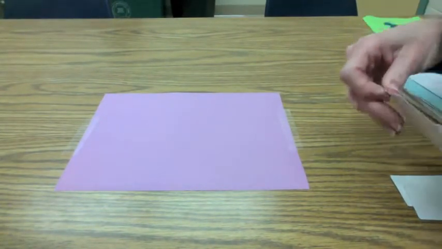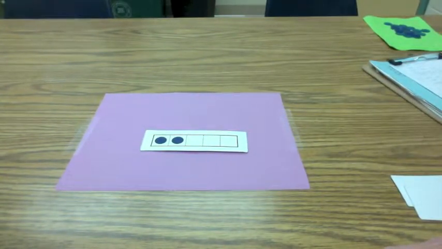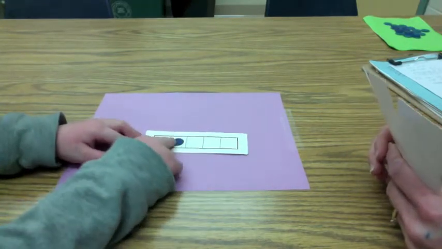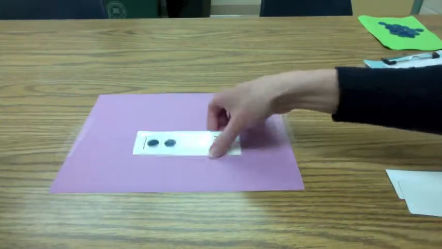Here's the next one. How many dots are here? 2. 2. How can you tell? Because there's 3 extra spaces there. And when I put my 2 fingers up, they touch each one. Right, so that one's kind of easy to tell that it's 2.